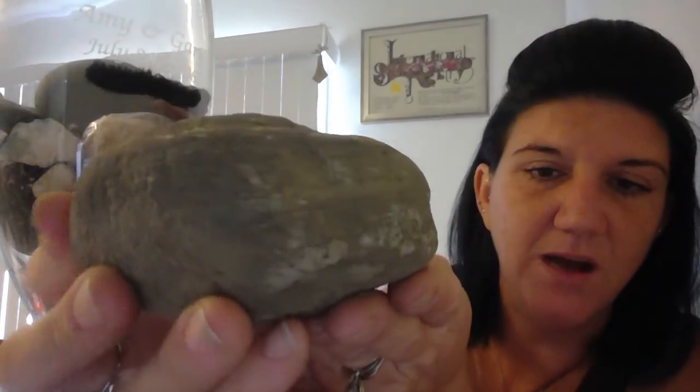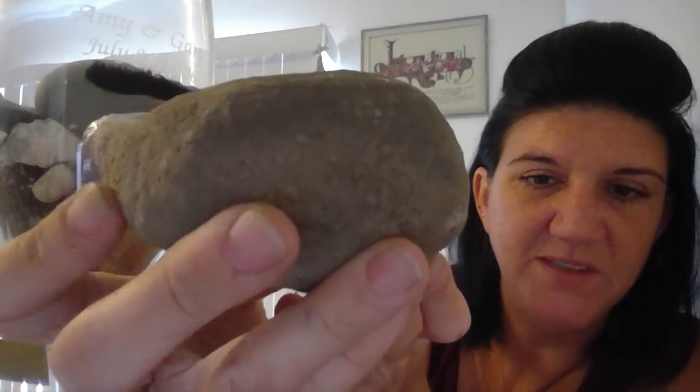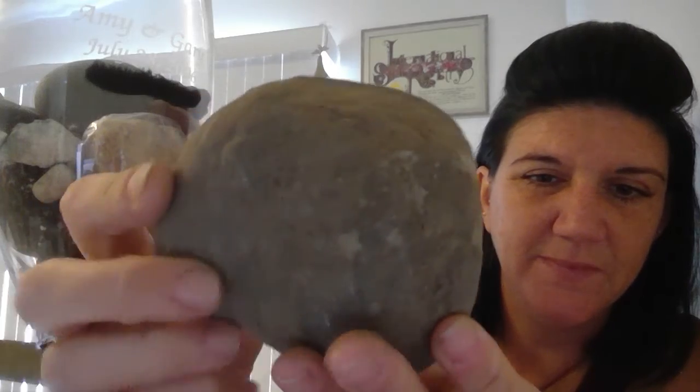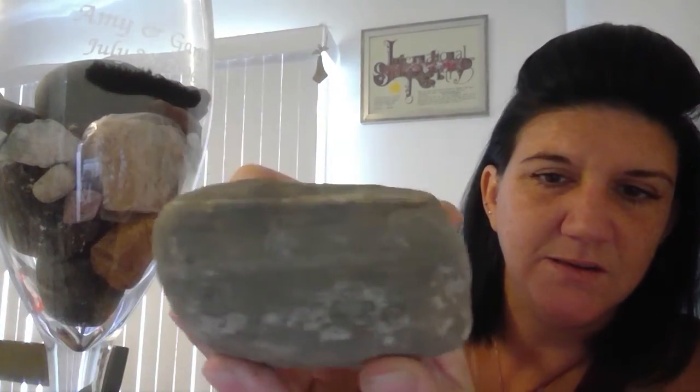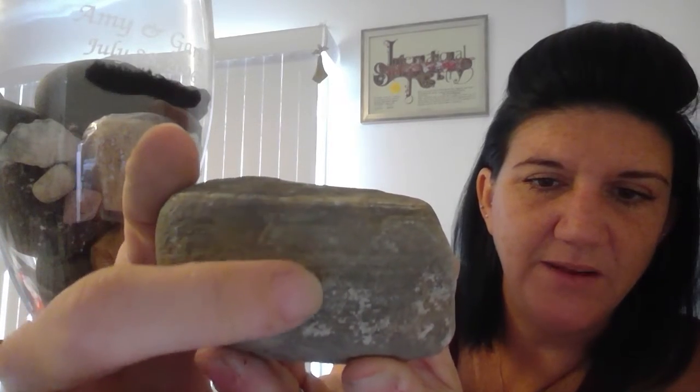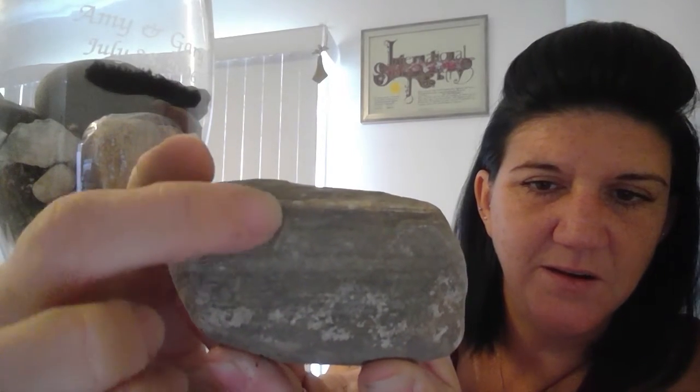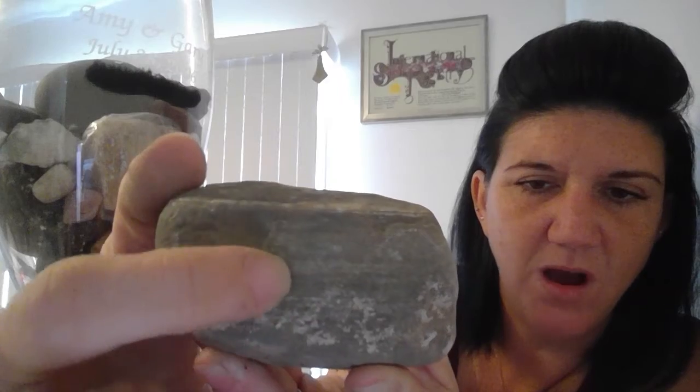And one last one, just to show a little bit of a difference. There's another rock from the same yard. It just shows you how different it is. You see some of those great layers in there. What are those layers from? What causes that?